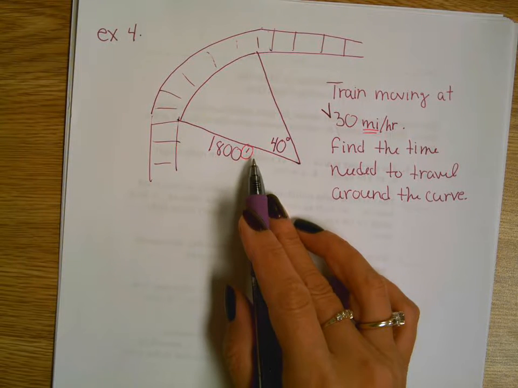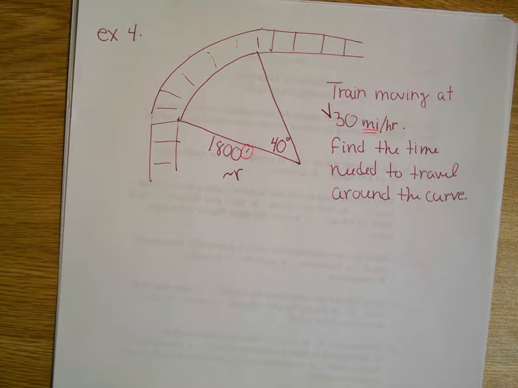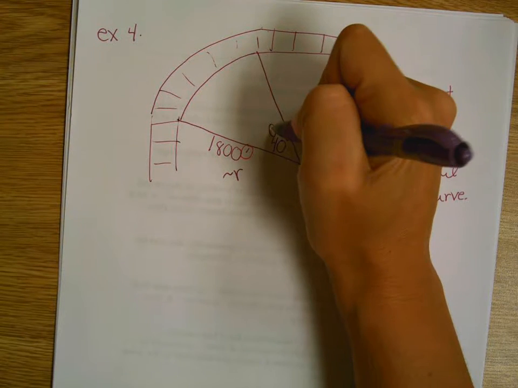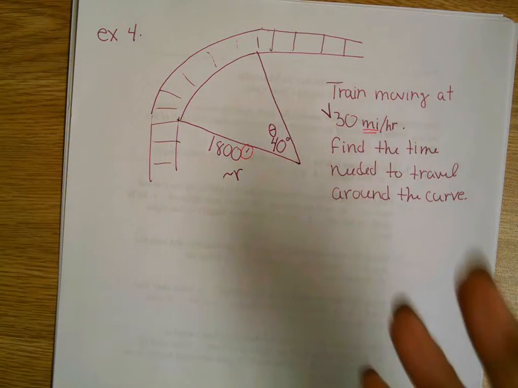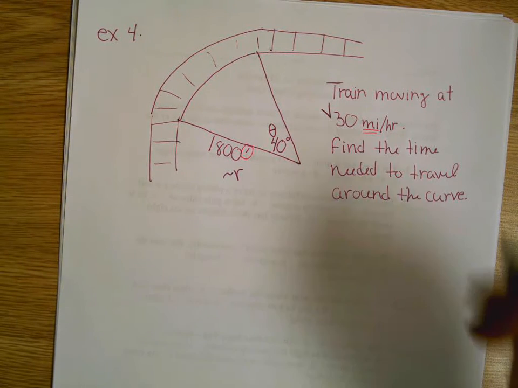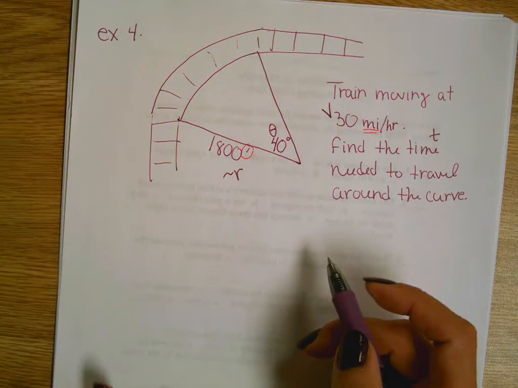We're going to call it almost radius because we've got to fix it. The 40 degrees is our theta. We don't have to fix it because we can leave it in degrees. If you wanted to fix it, you could, but we've got a formula that uses degrees. And we're looking for the time. So the only thing we're fixing is the radius.